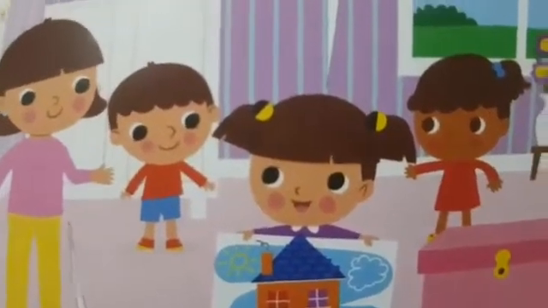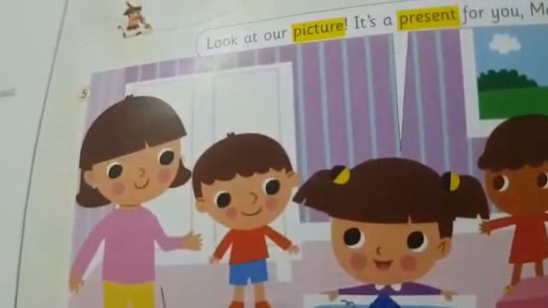Then you are going to ask them another questions, which are: what can you see? What do students give? When do students give presents? How do they feel if they receive presents? How do they feel if they give presents? And do they make presents for people or not?